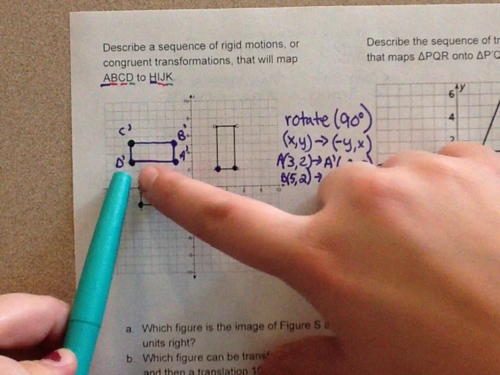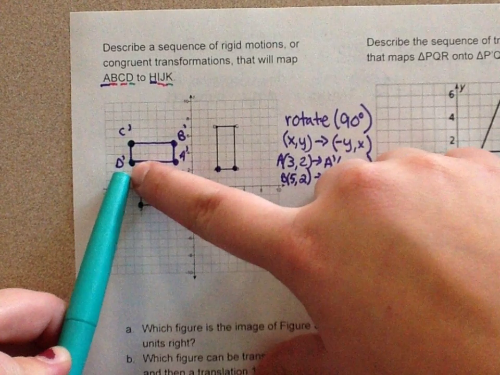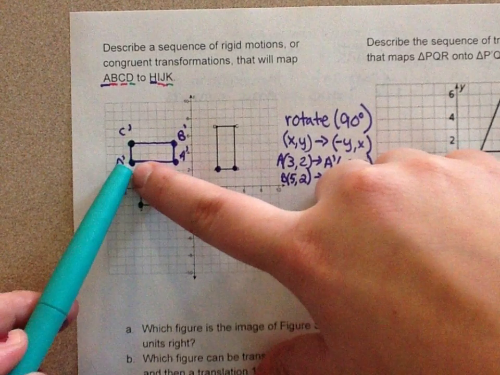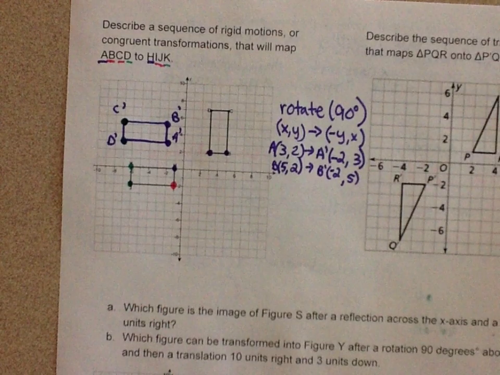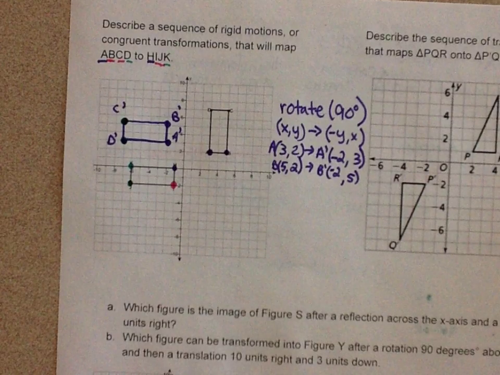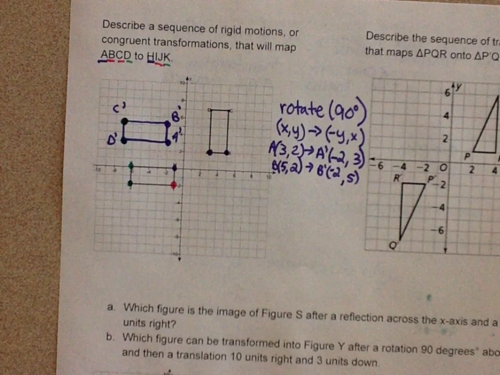Okay, and then D is going to match to which letter? Okay, if you look, D is on the bottom, K is on the top, right? Do you see how I'm flipping the sides? Okay, so if I'm flipping, what am I doing? Which one is a flip? Reflect.